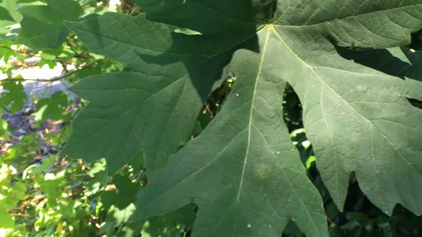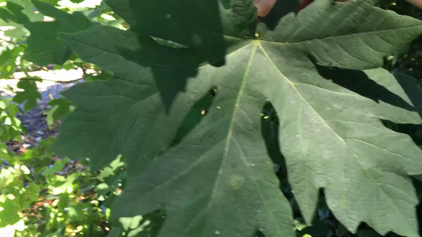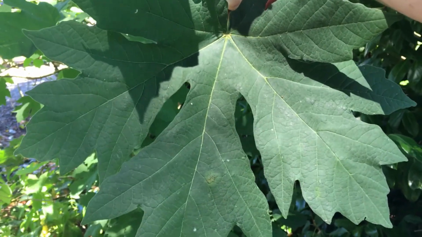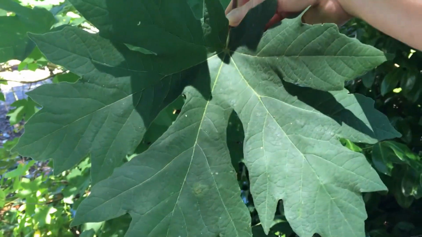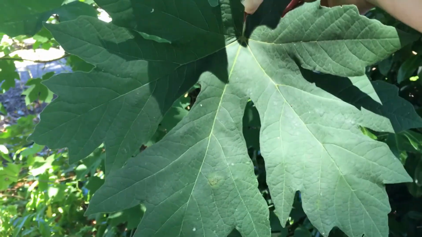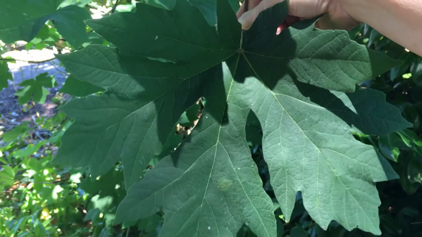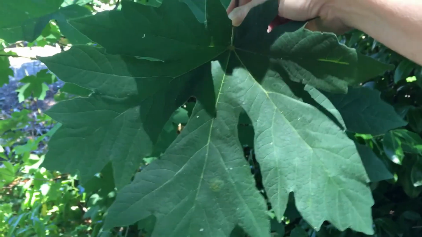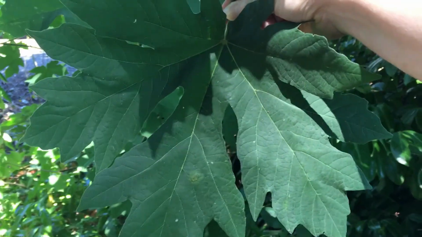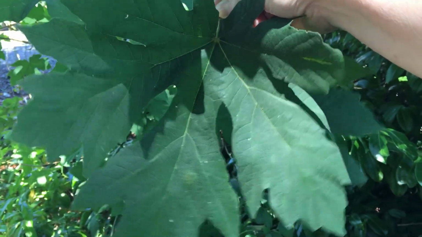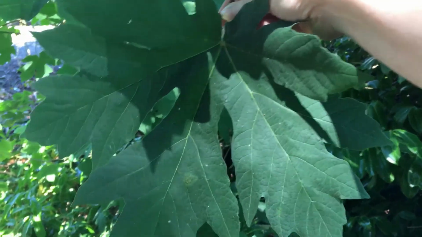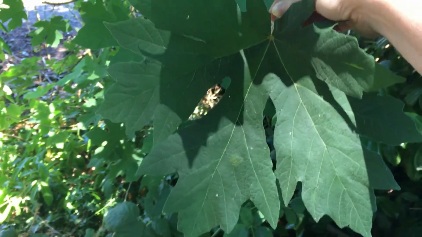Acer, the scientific name Acer, A-C-E-R, macrophyllum, M-A-C-R-O-P-H-Y-L-L-U-M, which means big leaf. So Acer macrophyllum. And the family is the Aceraceae, or it's recently actually been changed into the Sapindaceae, but I'll take either one on quizzes. Aceraceae or Sapindaceae for the family. Big leaf maple.